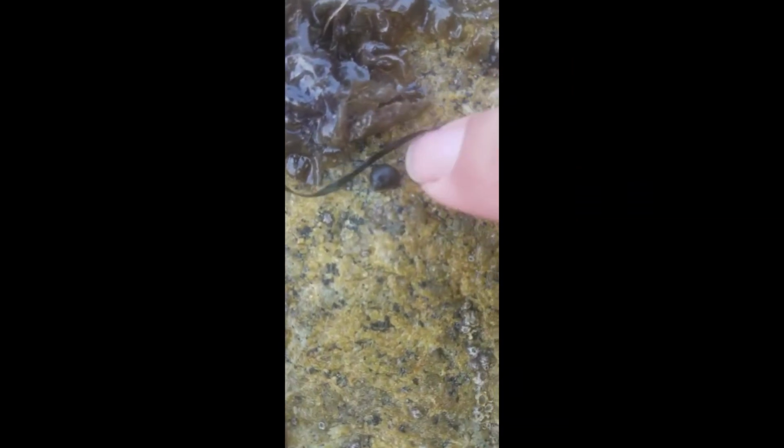Oh my goodness, let's see what else we can find. Oh, there's tiny, tiny little shells. Do you see that tiny little shell? There's an animal living in there too. Okay, my friends, we found some crabby crabs. Let's see if we can see them. See him? I think he's checking us out.